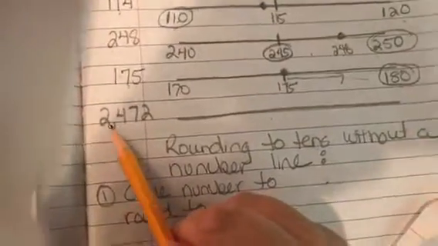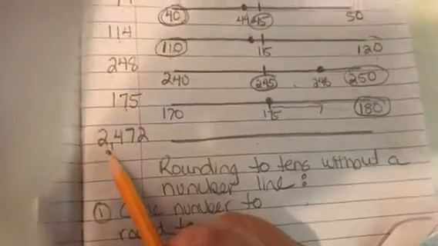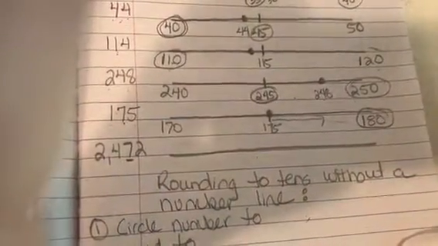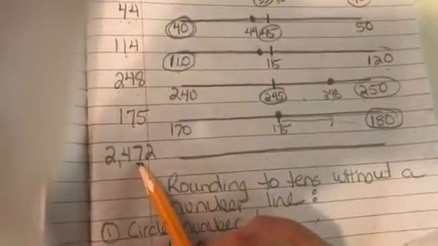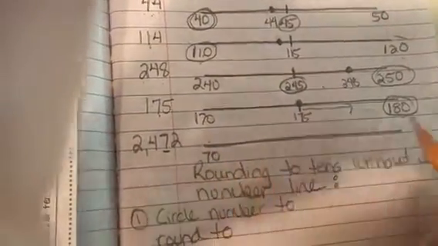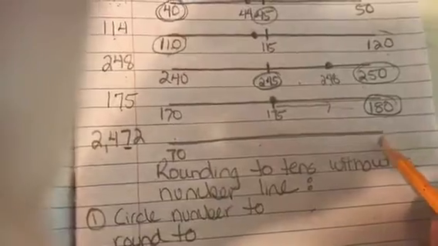Next one is a big number, and they're trying to get you now because they have a large number. It does not matter. You're still only going to look at this tens place if that's what I'm rounding to. So I see that I have a 7, so I know that my first benchmark is going to be 70, and I know my second benchmark will then have to be 80.